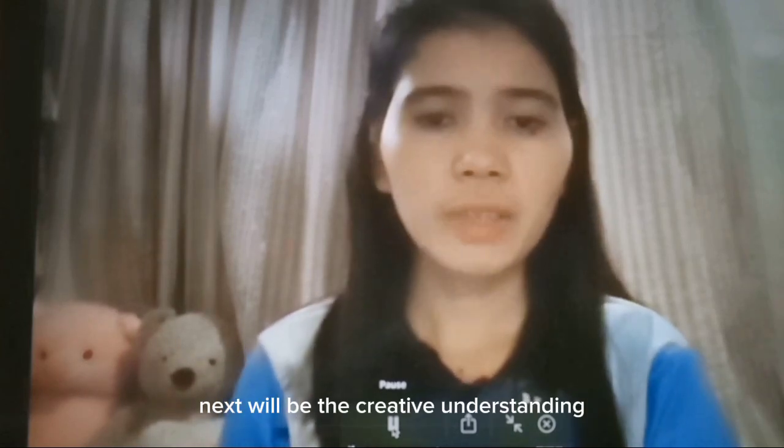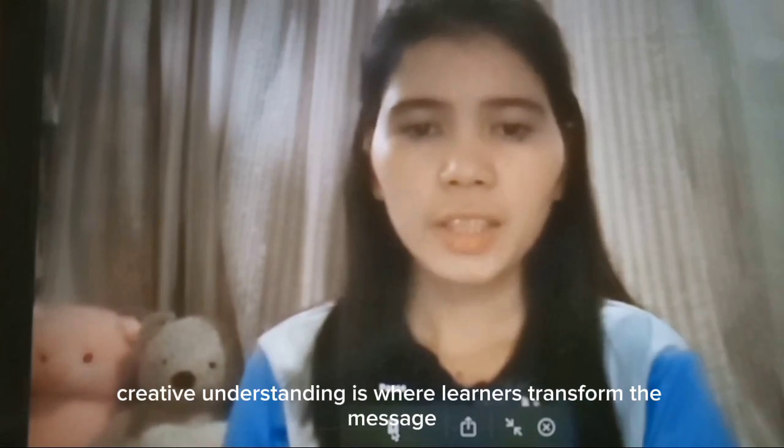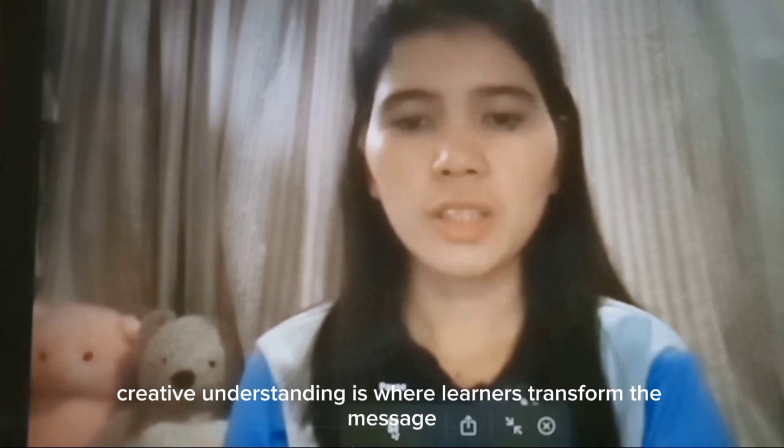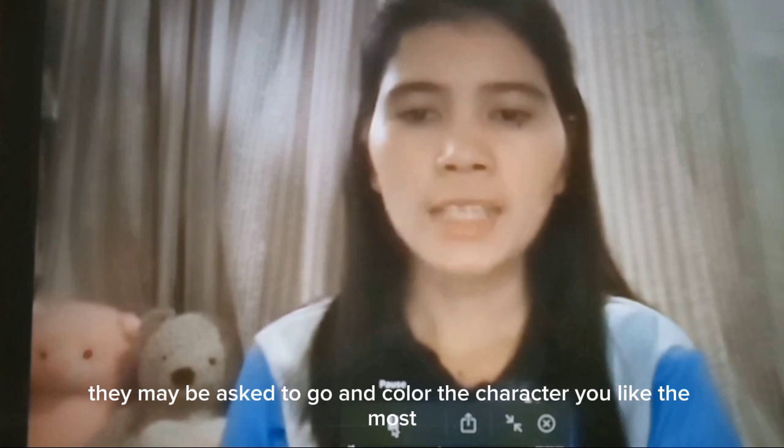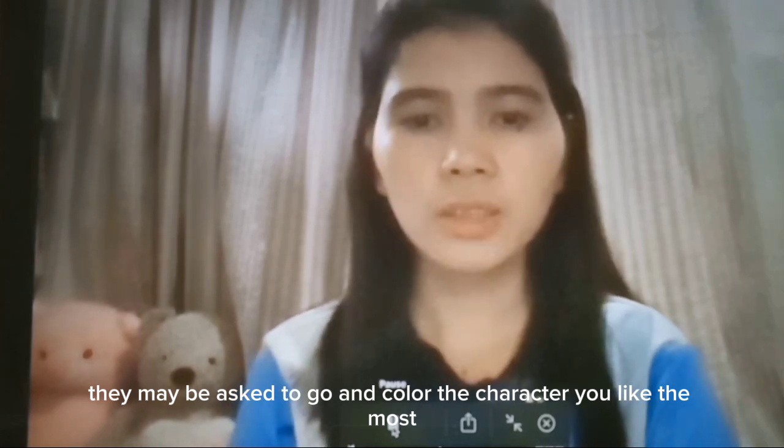Next will be the creative understanding. Creative understanding is where learners transform the message they understood from the reading selection into a new form. They may be asked to draw and color the character they like the most, make a jingle or rhyme to convey the moral of the story, or act out the scene in the story they like the best.